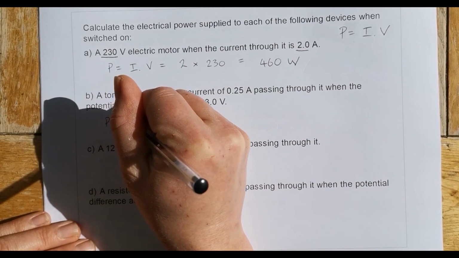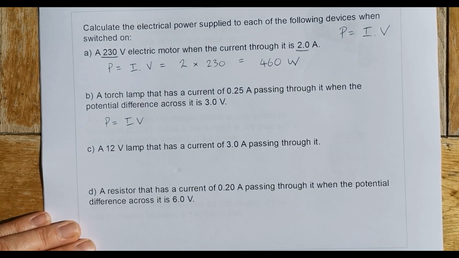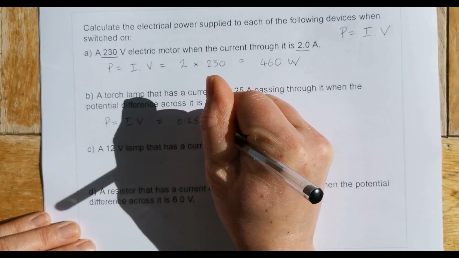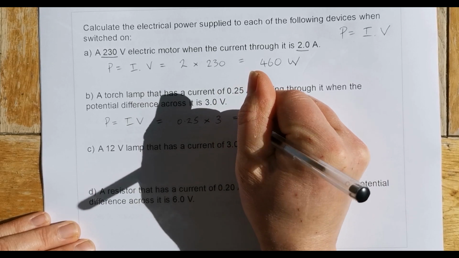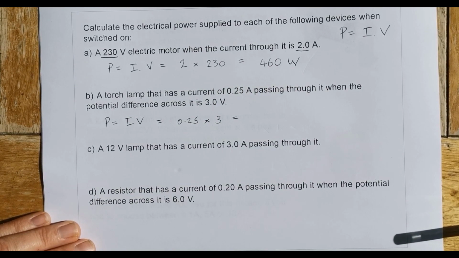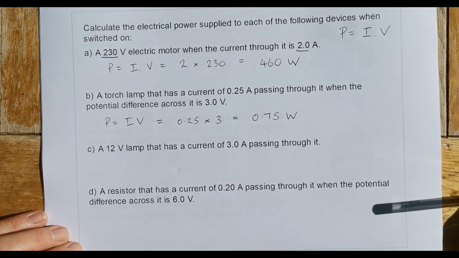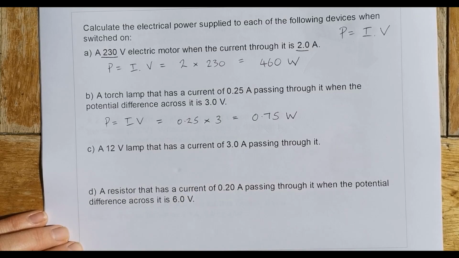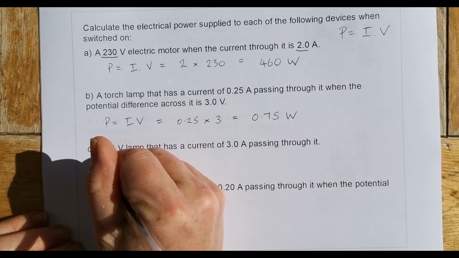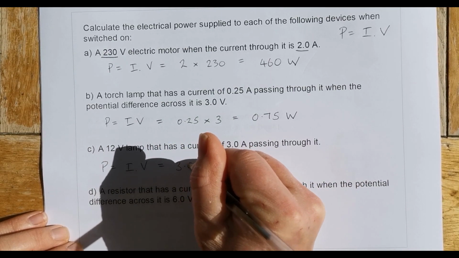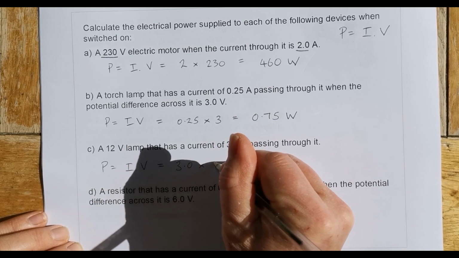Next one, a torch lamp that has a current of 0.5 amps passing through it when the potential difference across it is 3 volts. P equals I times V. 0.5 times 3. You do that one in your head. Half of 3 is 1.5. Half of 1.5 is 0.75. So 0.75 watts. A 12 volt lamp that has a current of 3 amps passing through it. P equals I V. 3 times 12.